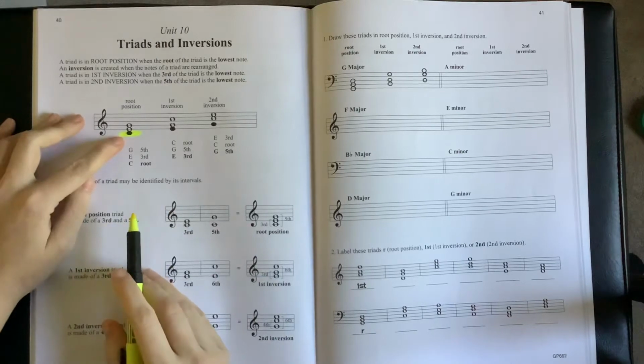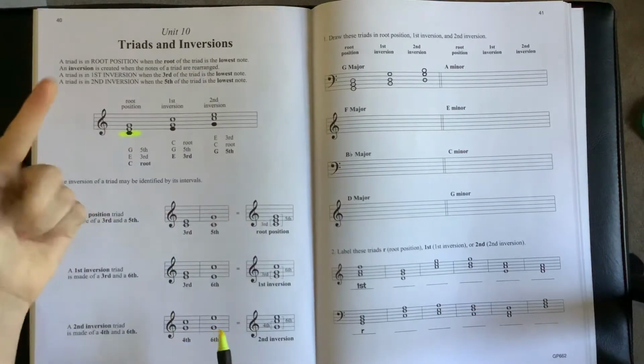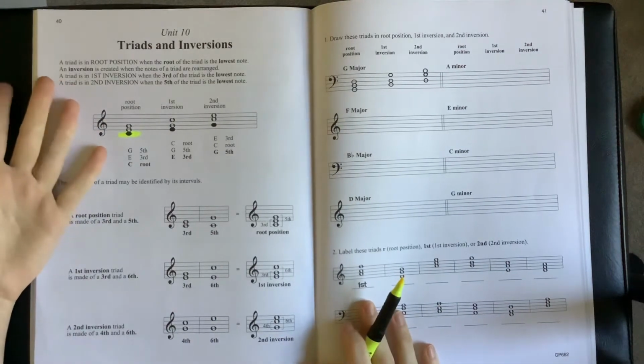So right now the C is the root. And the third is E, so C, D, E. And then G is the fifth, F, G. So C, E, G.